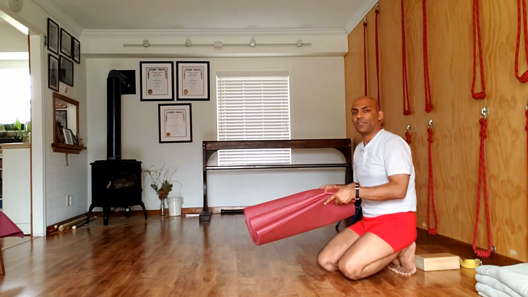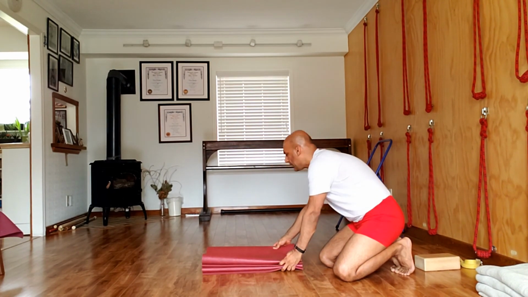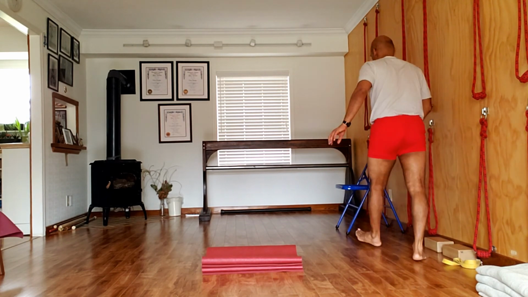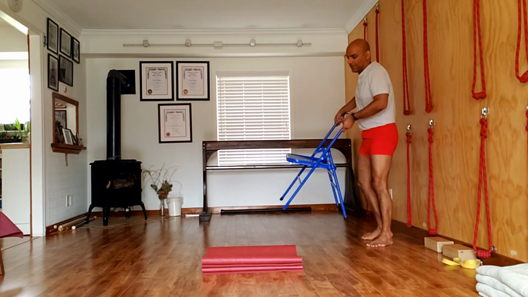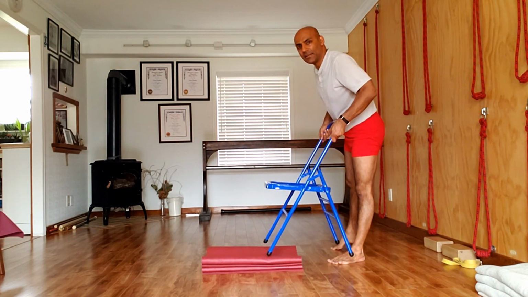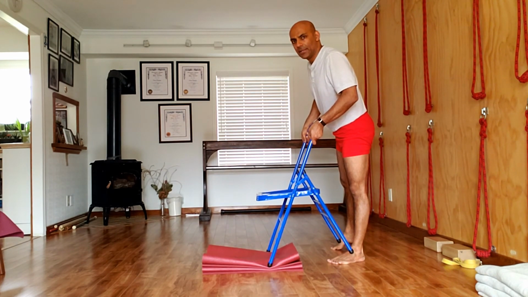I don't know what size chair you are using, so I want you to see that when I put my chair on this mat, and if I feel that the legs are narrow, you can see now my chair legs are falling on the mat. This is not going to work, okay?